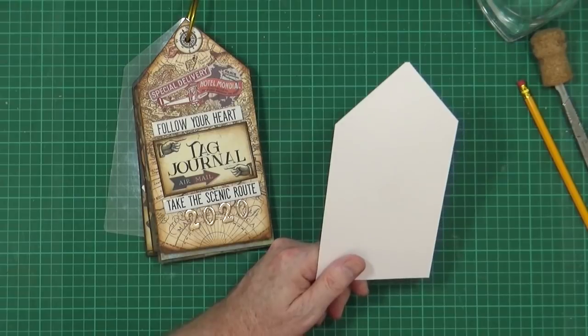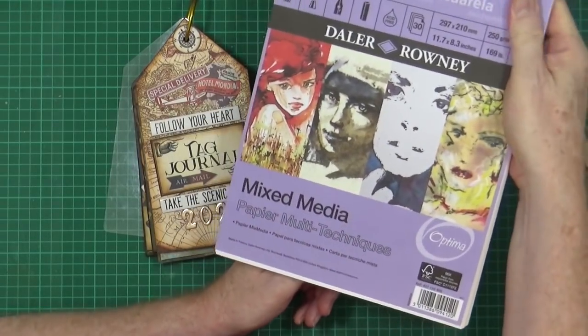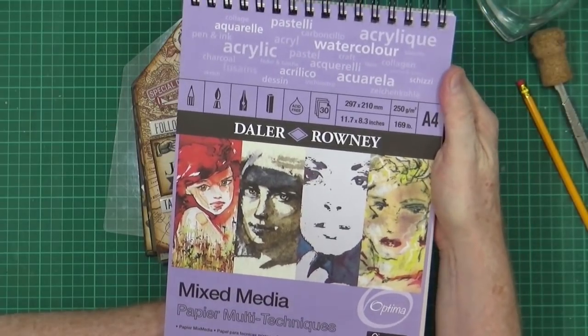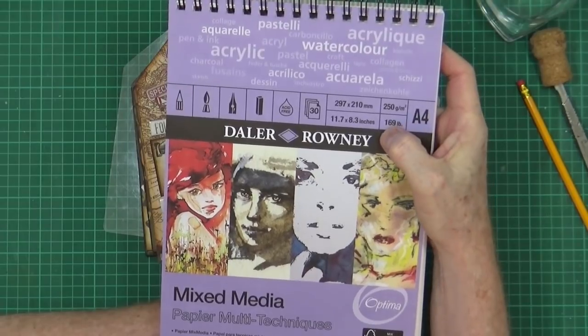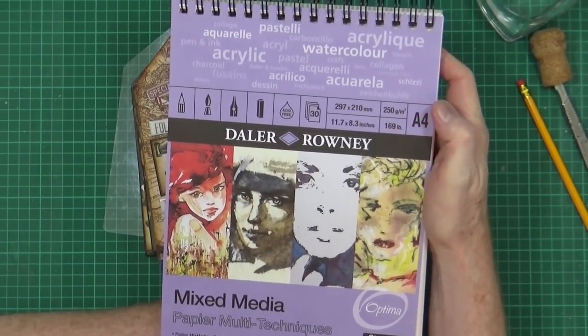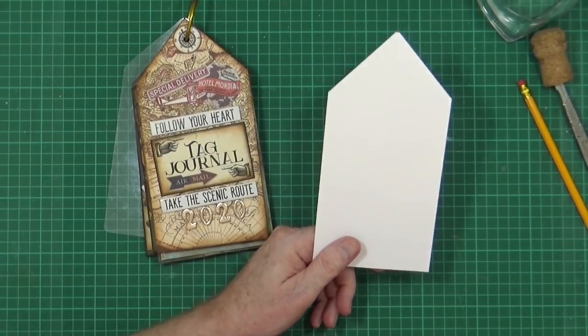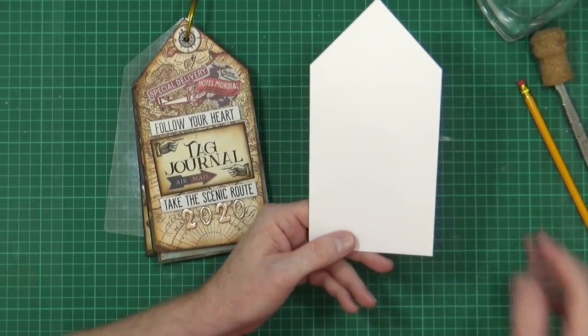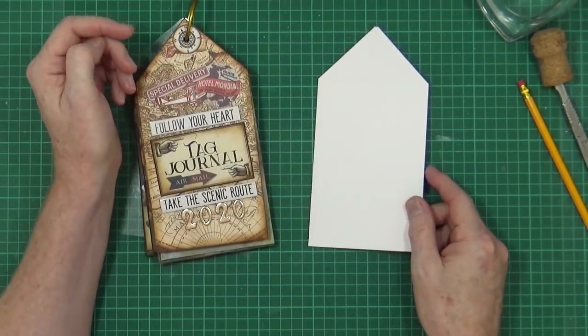This is just from my Daler Rowney pad. It's a European A4 one, £169, 250 GSM. This mixed media cardstock takes all kinds of mediums really, really well. It's thick enough to work on its own without having to back it or anything.